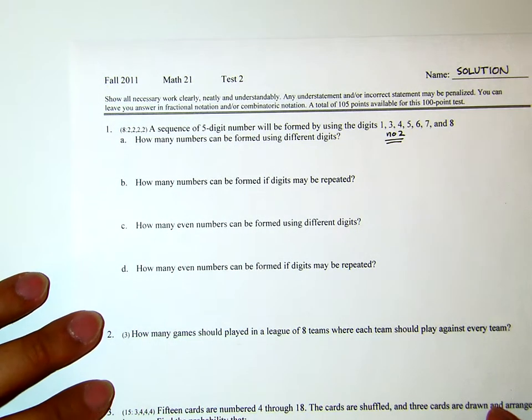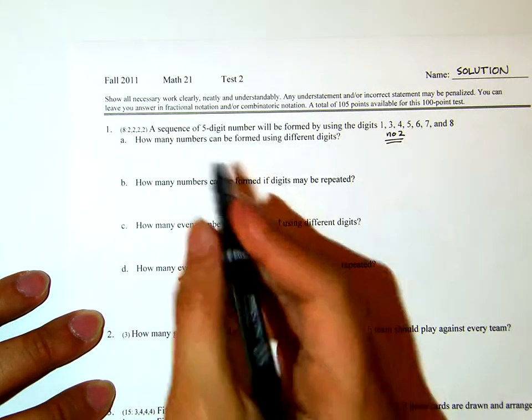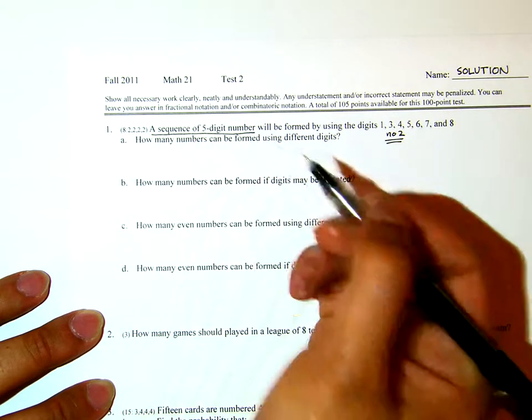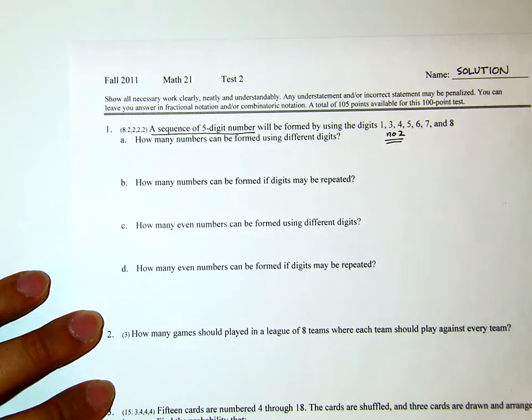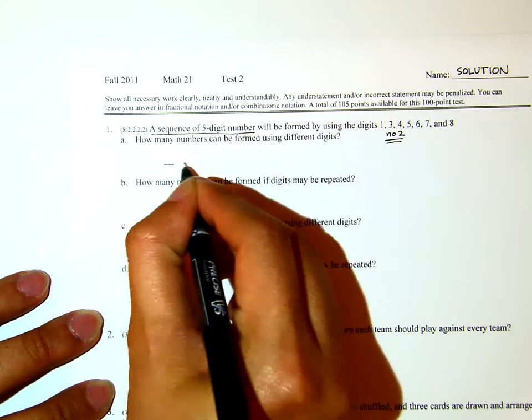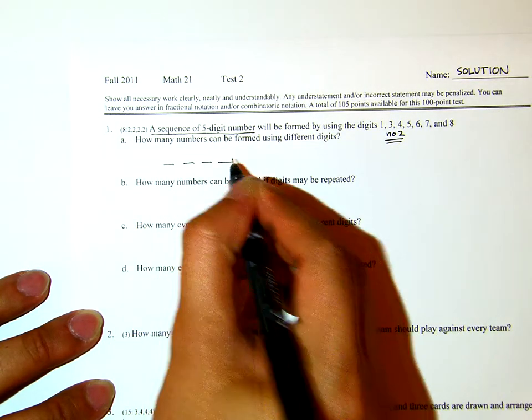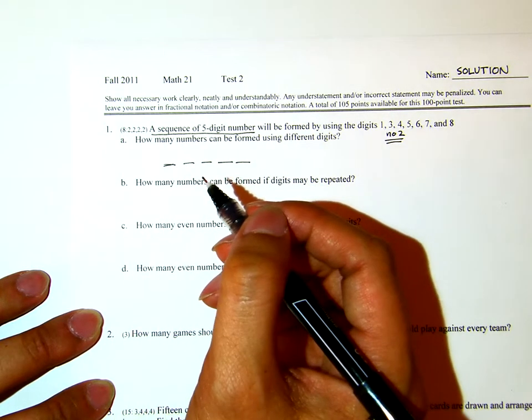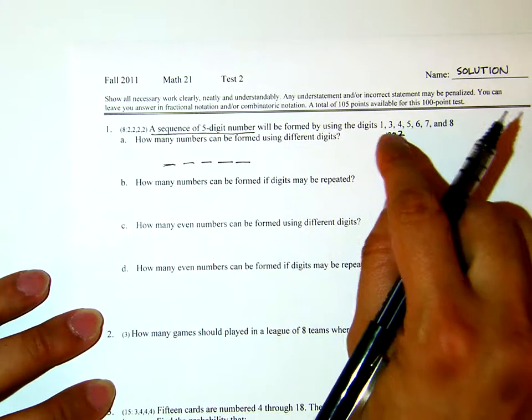Now, part A. How many numbers can be formed using different digits? Notice that we are creating a sequence of 5-digit numbers. How many numbers can be formed with different digits? In other words, we don't allow repetition. There are 5 digits to do. For the first place, how many numbers can we use? How many numbers do we have here?